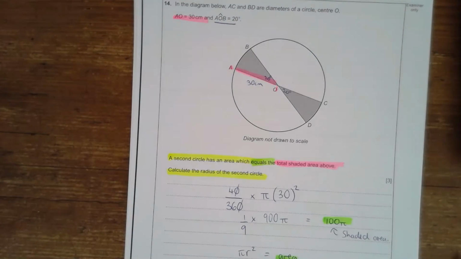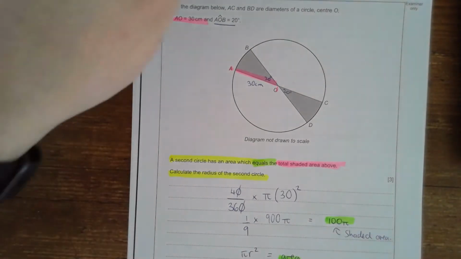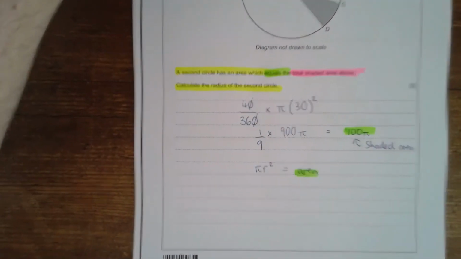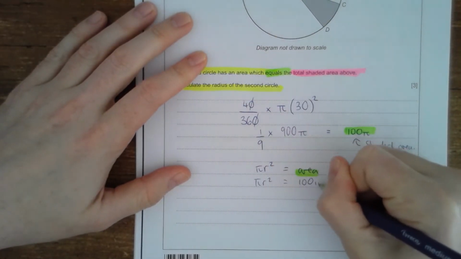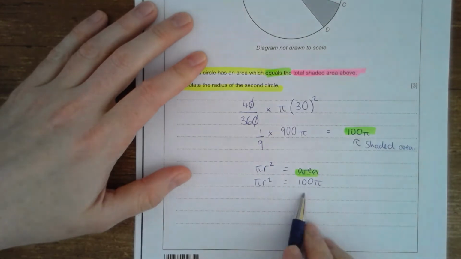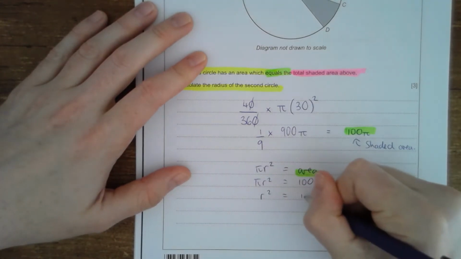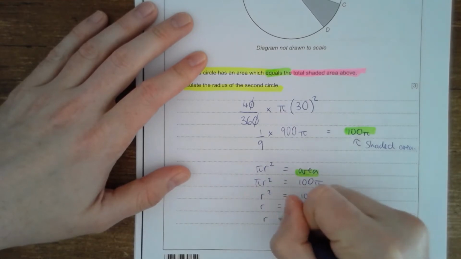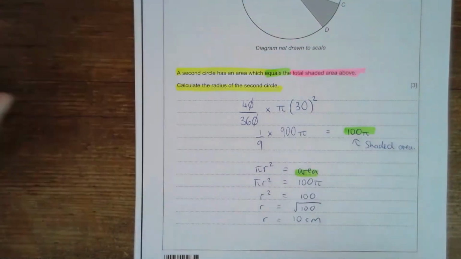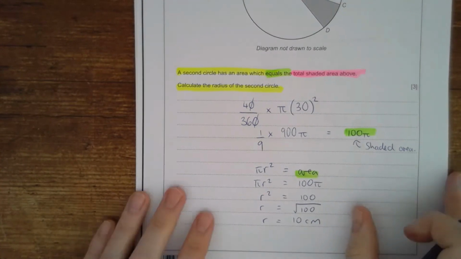Now we know that that area must be that because they're equal. Okay, so what I want to do now is do pi r squared equals 100 pi. I'm going to divide both sides by pi to get r squared equals 100. And then I'm going to square root the 100 to find that the radius of that new circle must be 10 centimeters.